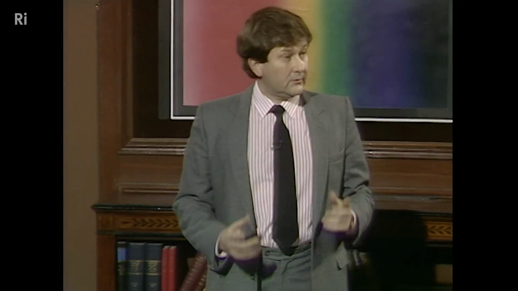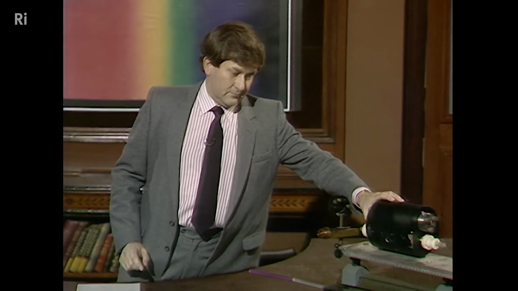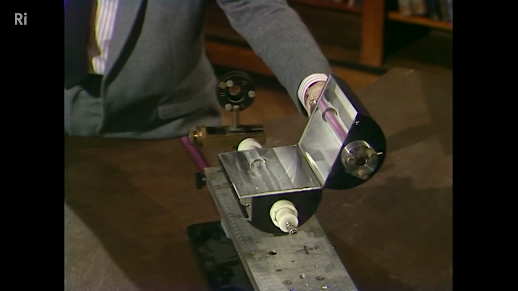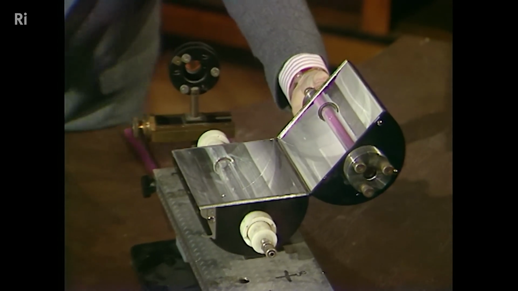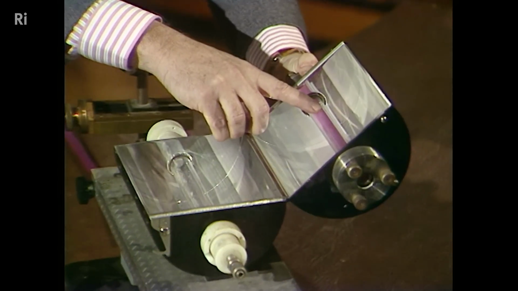So all we need to make a laser is very simple. We need a laser medium, which might be a ruby rod. We need some mirrors. We need some way of exciting the lasing medium, and very little else. This is a ruby laser which was used by one of the previous directors of the Royal Institution, Sir George Porter, and you can see in it the ruby rod.